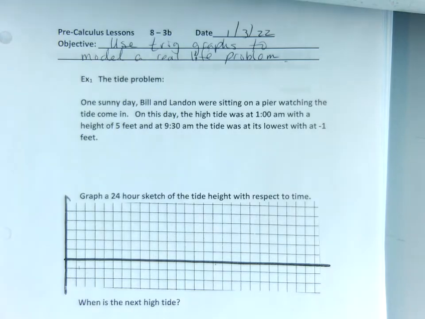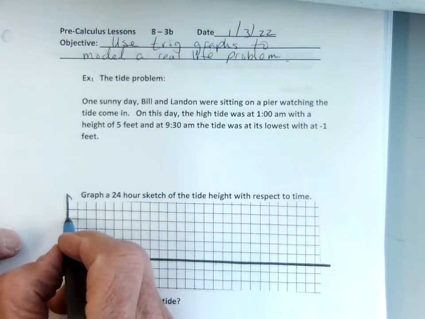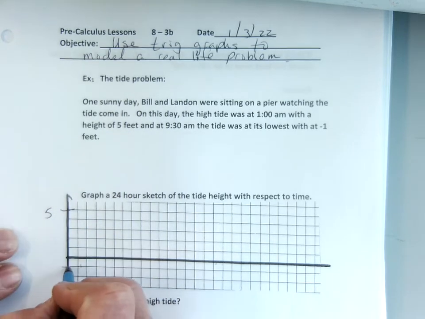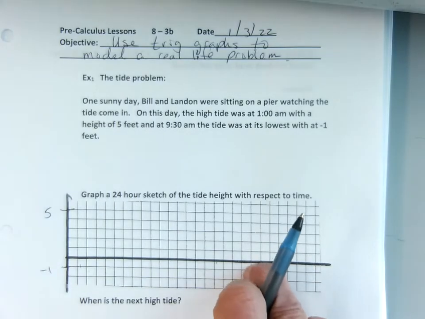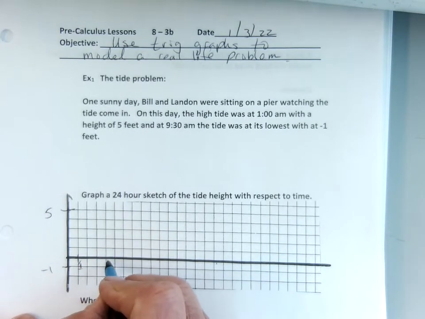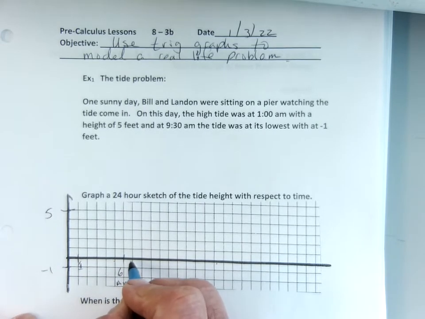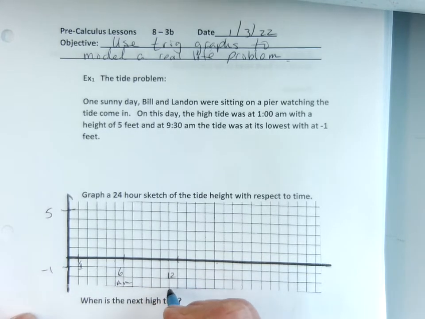So what I would do is I'd start by at least making a couple of points. So I'm going to make this 1, 2, 3, 4, 5 feet, -1. And now my axes are going to be in terms of time. So 1 hour. So I got my 1, 2, 3, 4, 5, 6. Here's 6 a.m. 7, 8, 9, 10, 11, 12. 12.